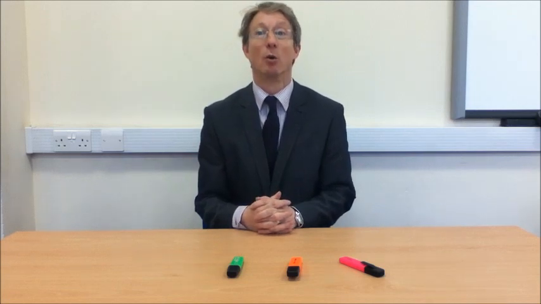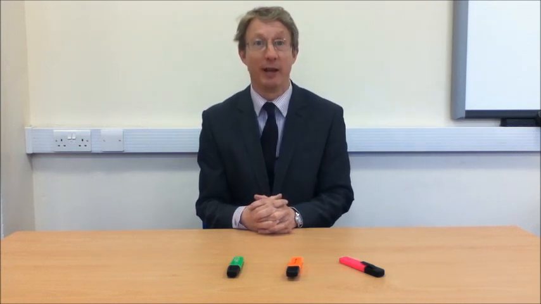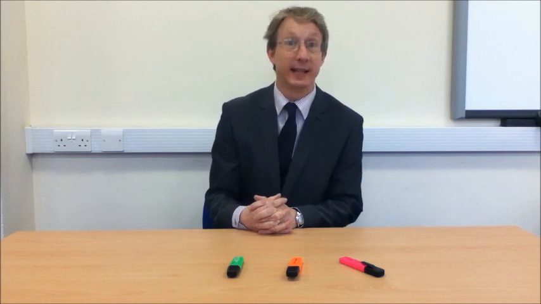Traffic lighting. Traffic lighting is a good technique to use to help you be clear about what you know well and what you need to work on and improve for each exam. There are 3 steps to this technique.